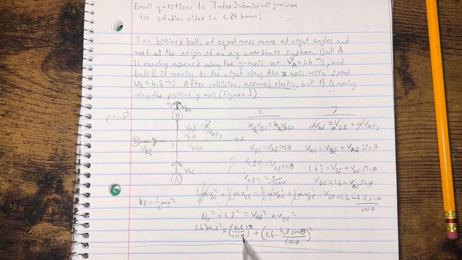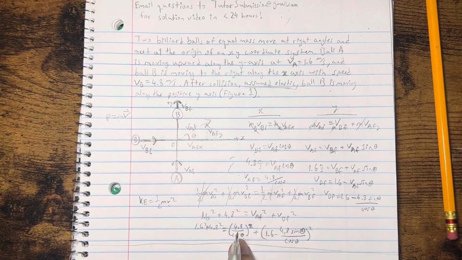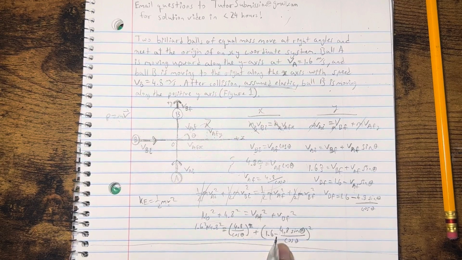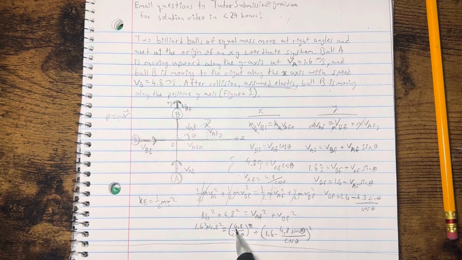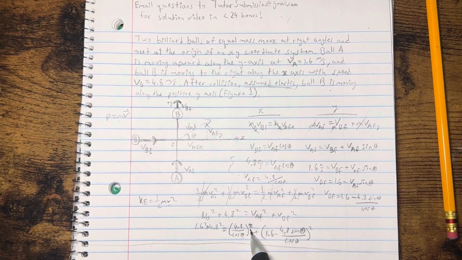If we look at these parentheses individually, here, isolated, we have 4.8 over cosine theta. If we plug in 0 for theta, cosine of 0 is 1. So this gives us 4.8 over 1, which is 4.8. And 4.8 squared is the equivalent of the 4.8 squared on this side.